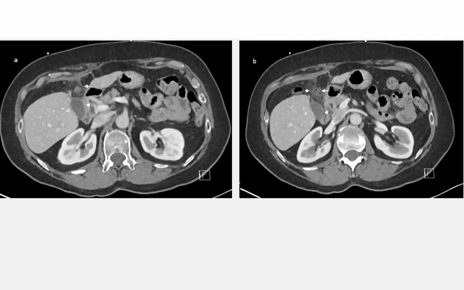And so we looked at this and did a quick literature search and found that this is likely representing a focal infarction of the falciform ligament. This was reported to the emergency department, and she was managed conservatively and discharged.